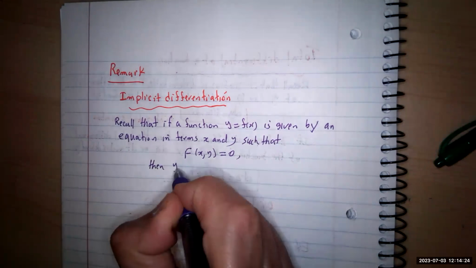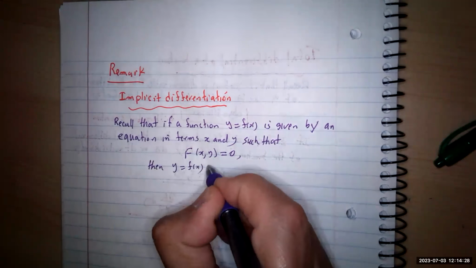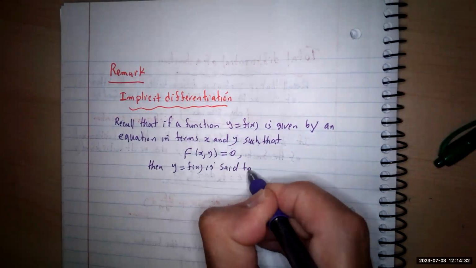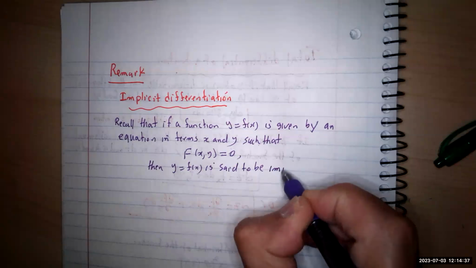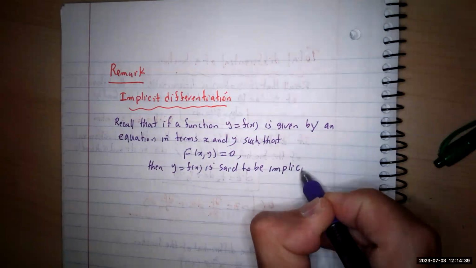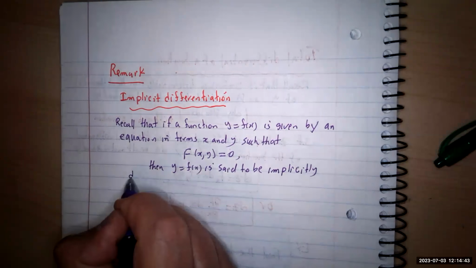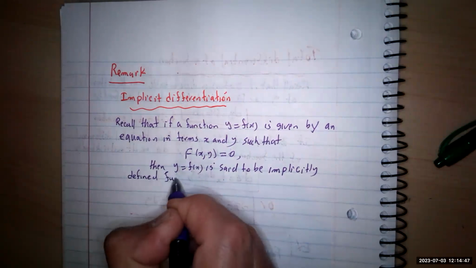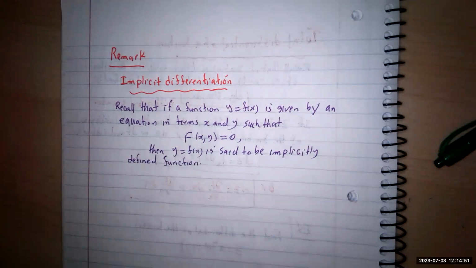Then y equal to f of x is said to be an implicitly defined function. So that's an implicit function.